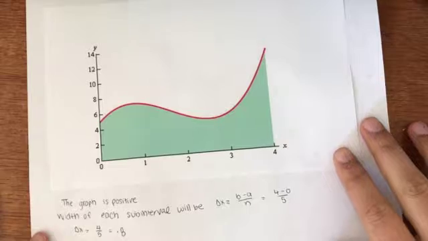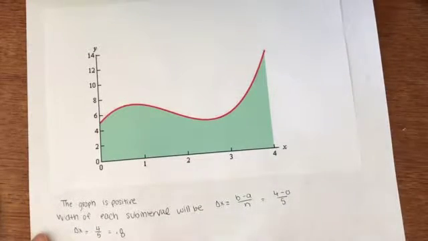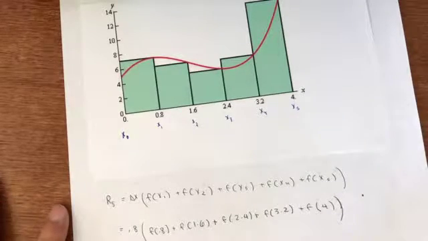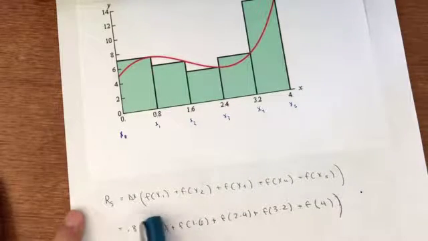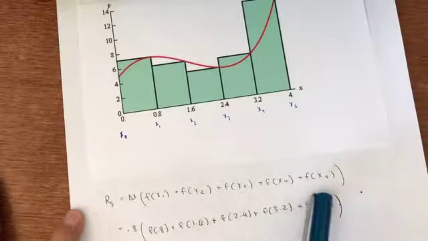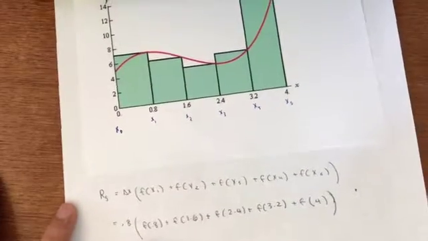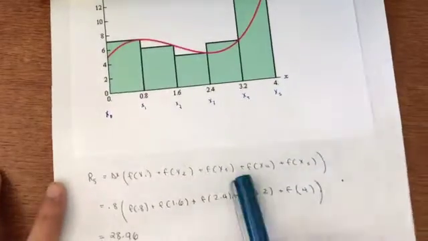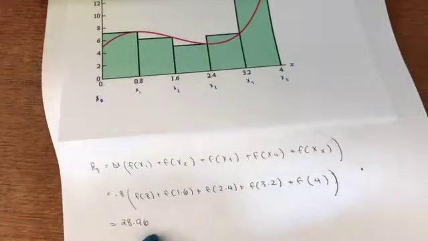So things to note is that the graph is positive and the width of each subinterval will be b minus a divided by the number of rectangles, which is 4 minus 0 over 5, which is 4/5 or 0.8. If you want to find the area under the curve using right endpoints, we can start by multiplying the width times the right endpoints, which would be f of x sub 1 all the way to f of x sub 5. You can then plug in the heights, which we can figure out by looking at the graph, add them together, and we should get 28.96.